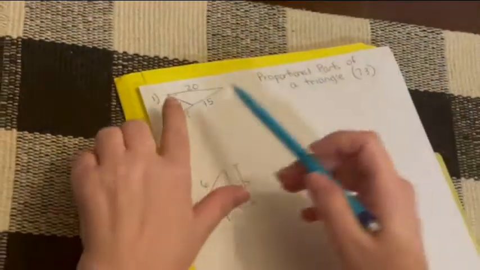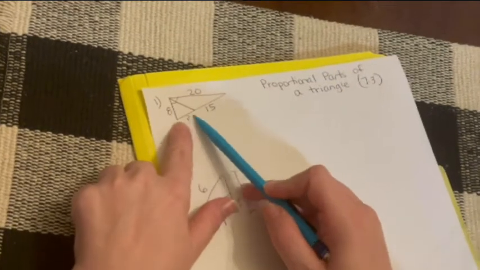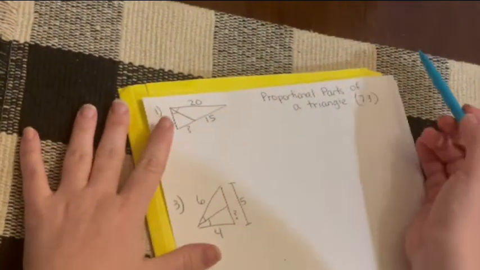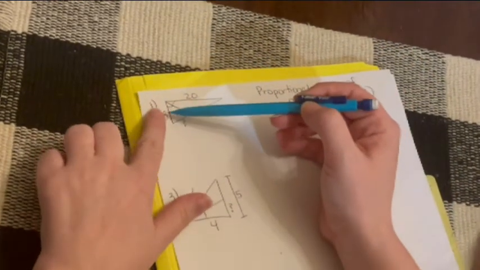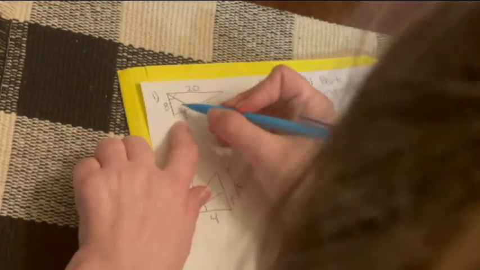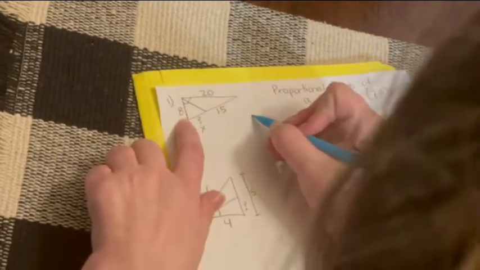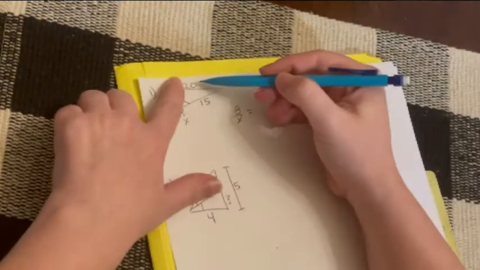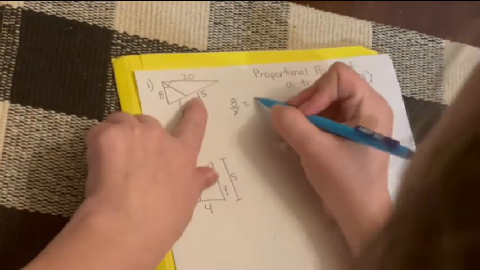Okay, so let's look at number 1. We're trying to solve the missing number here, right? So when we're talking about proportional parts, we know that 8 goes with this number, right? So 8, we'll call this x. So 8 over x is equal to 20 over 15.